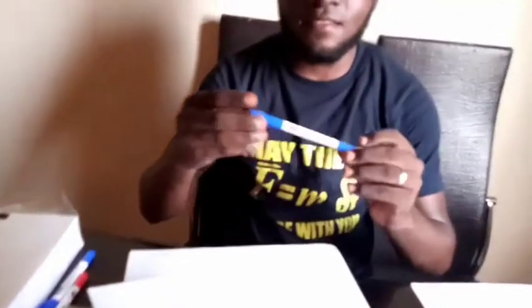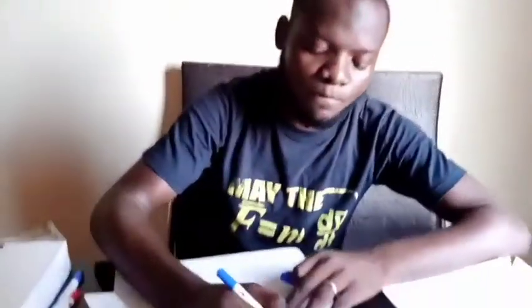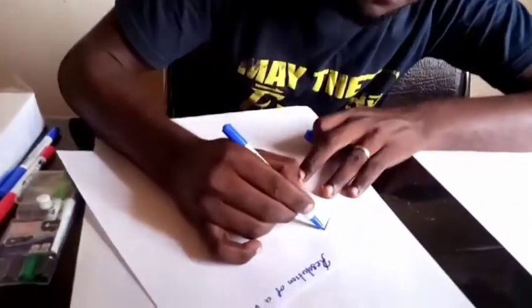Now, if you look at this particular marker I have at hand, it's impossible for this marker to stand on air without support. You can see if I try to let it stand on air, it falls down. Now let's say this is this marker here. You already know that this marker cannot stand like this on air.